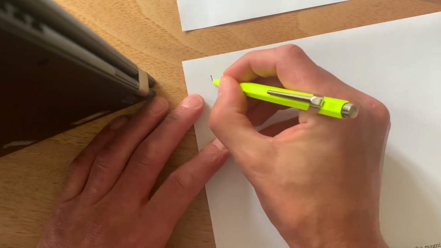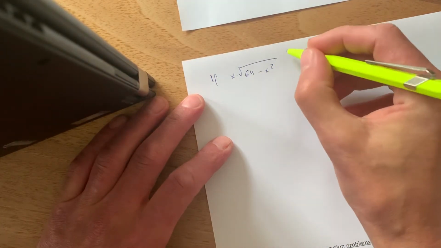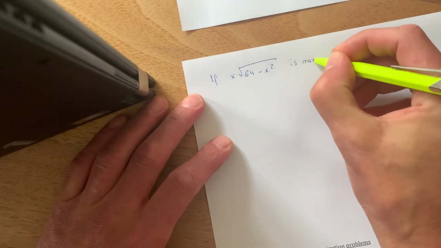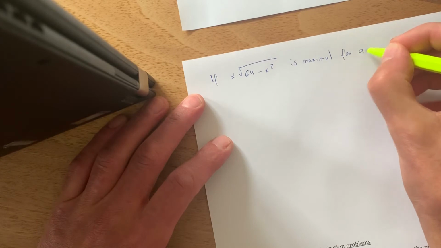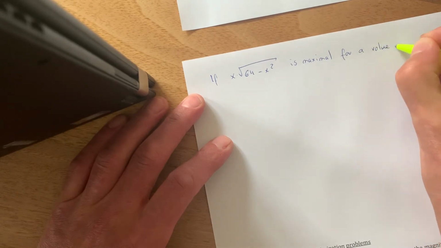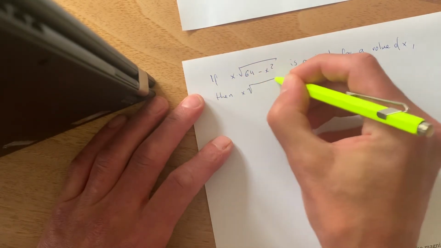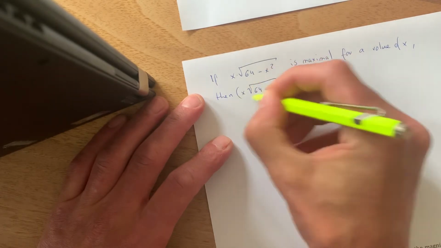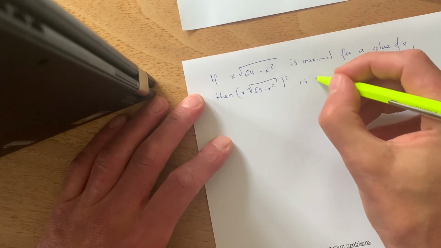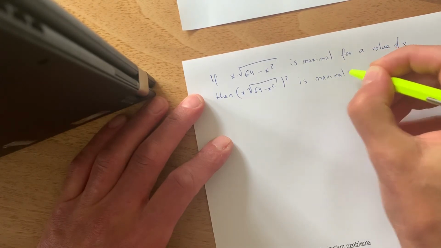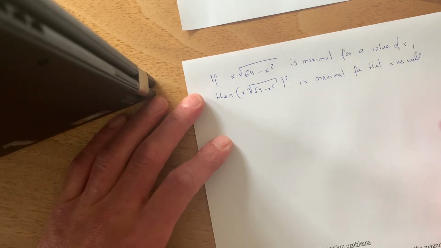So if x times square root of 64 minus x squared is maximal for a value of x, then the result of squaring this formula is maximal for that x as well, right?